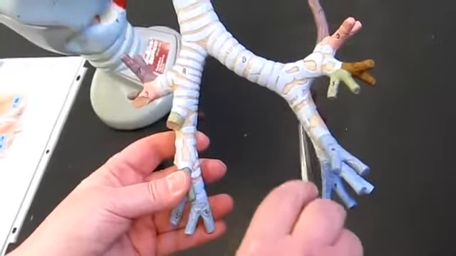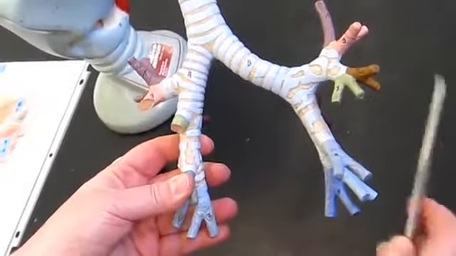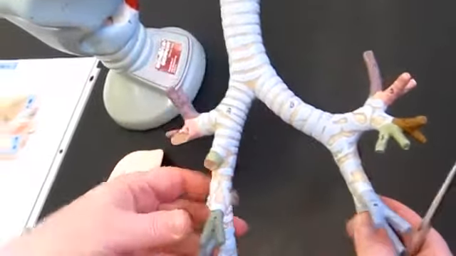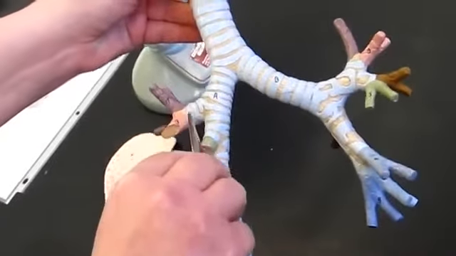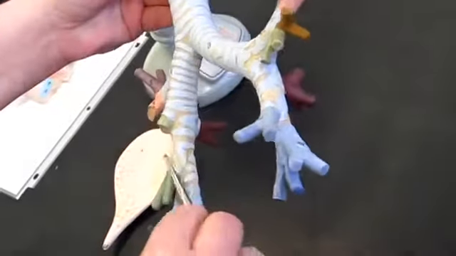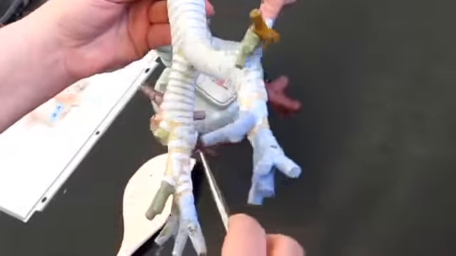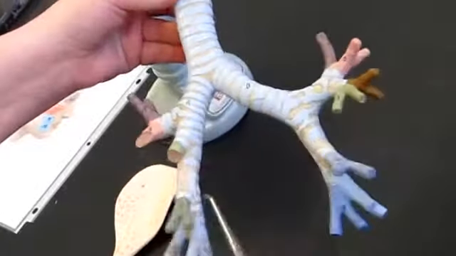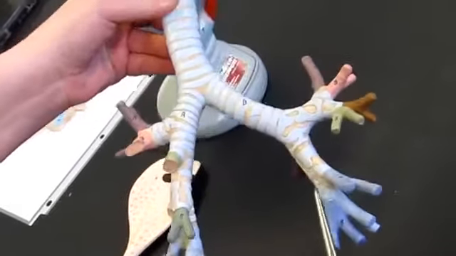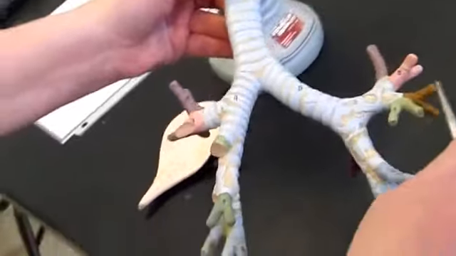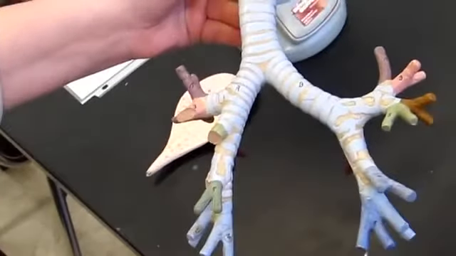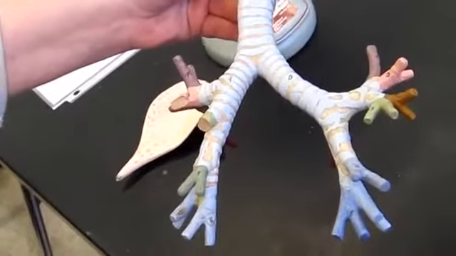Here's the other one on the left. Okay, they're a little harder to find on the right. Here's one here. And then these two on this side are kind of merged together. They're hard to see, but there's one here and one here. Okay? And then all the places where you see the little colored tips, those would be tertiary or segmental bronchi.